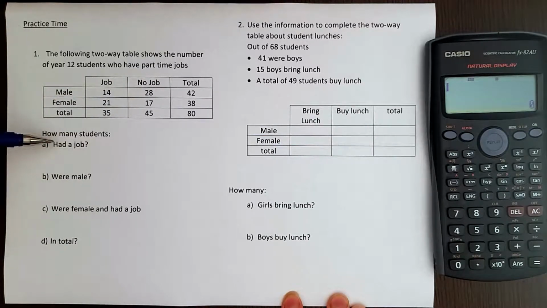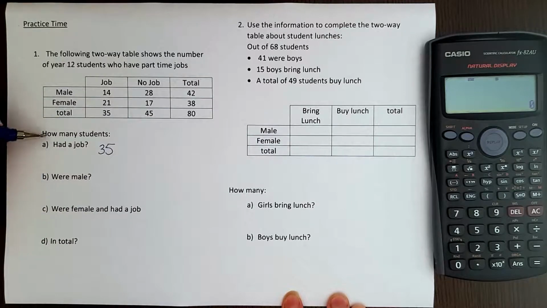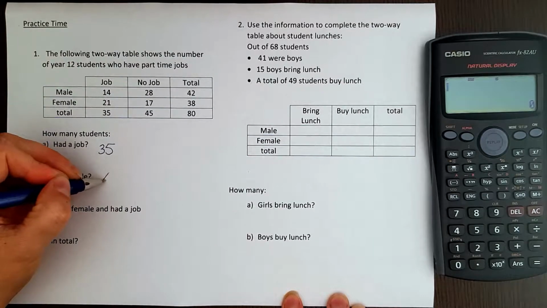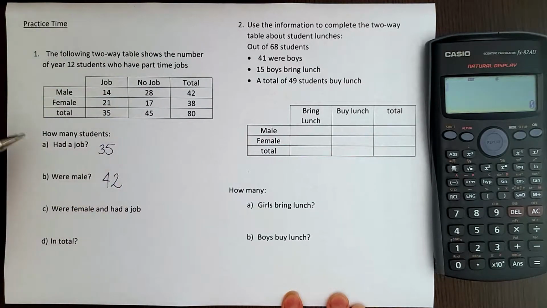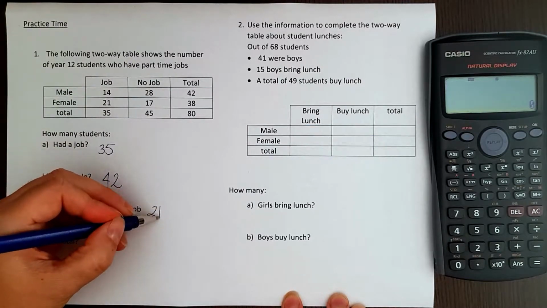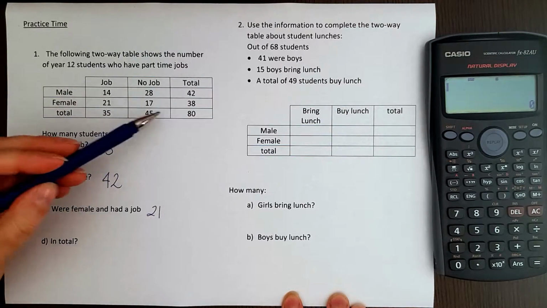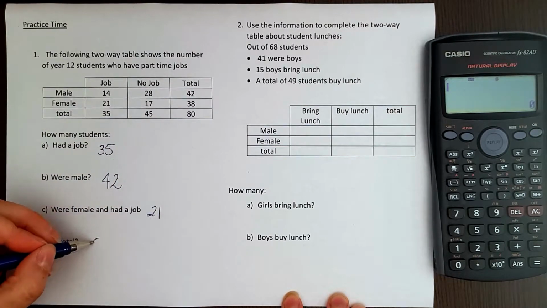So how many students had a job? So here's the job. There were 35 people who had part-time jobs. How many students were male? So total number of males, there were 42 males part of this survey. Okay, C, how many students were female and had a job? So female and a job meets here at 21. And how many people were there in total? So a total number of people that were asked, male and female, job, no job, there was 80 people.